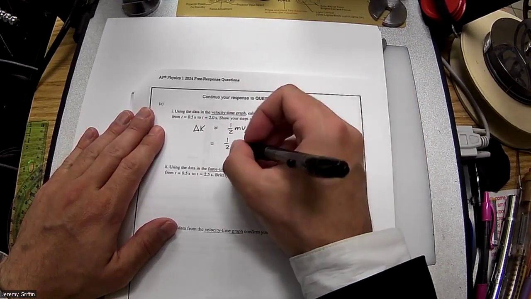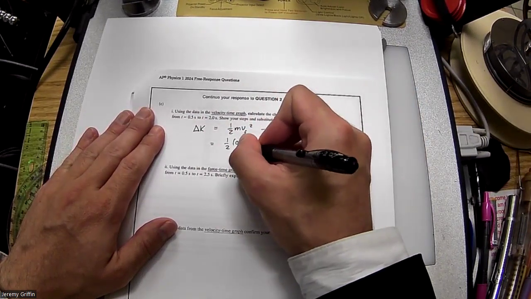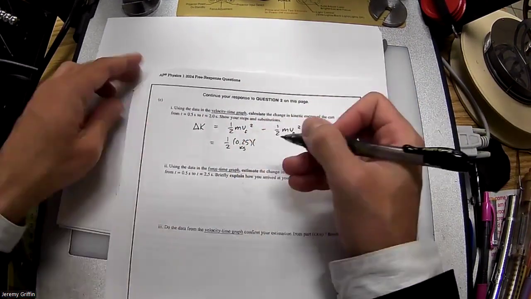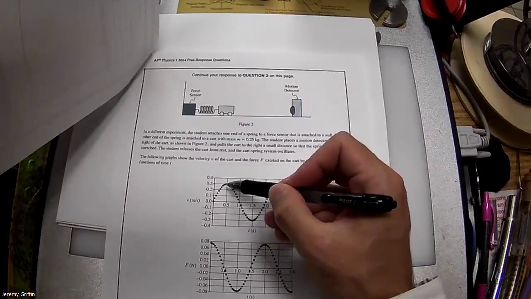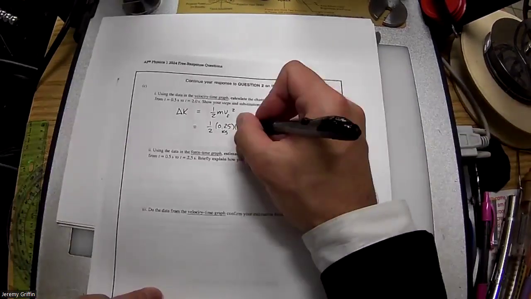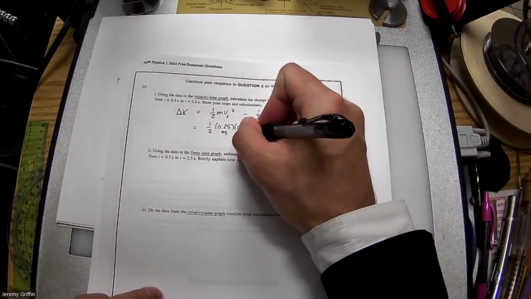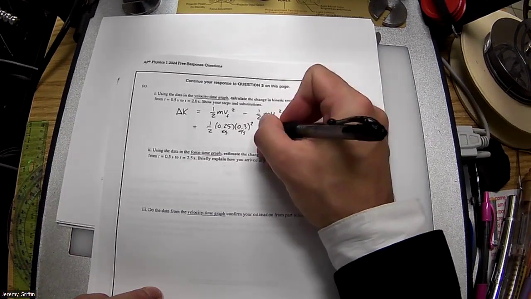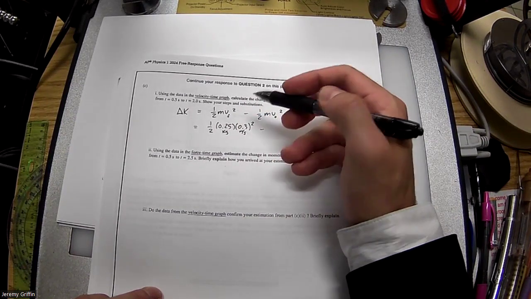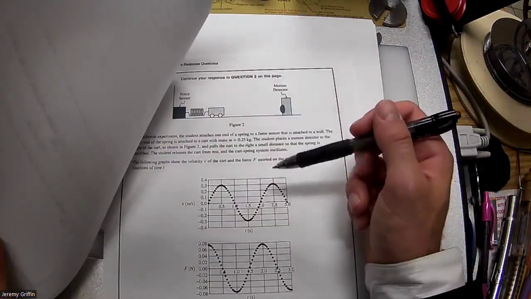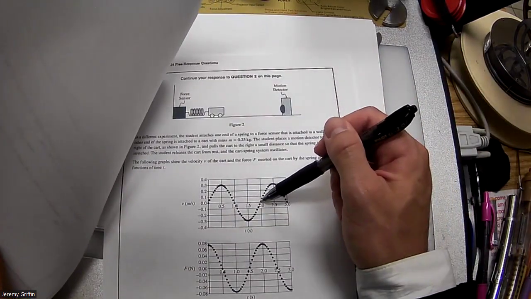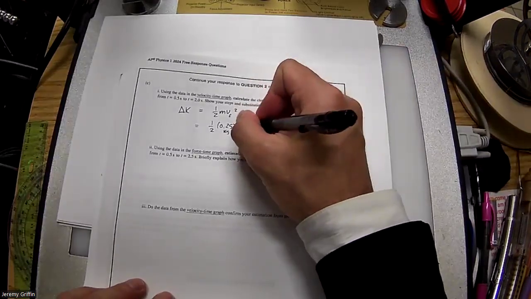Got 1/2, 0.25 kilograms. Okay, we're going from half a second to 2 seconds. So at half a second, that was 0.3 meters per second. 0.3 meters per second, that's being squared. Okay. Then, oh, whoops, no. Sorry, I should have done it the other way around. I'm being silly. Right, so that was zero. That was 0 meters per second. I'm going to just replace this with 0.